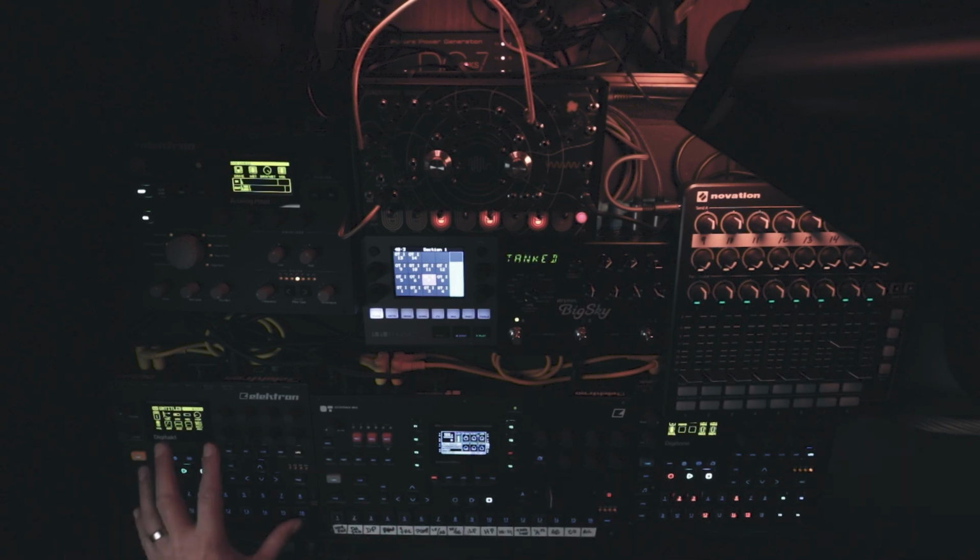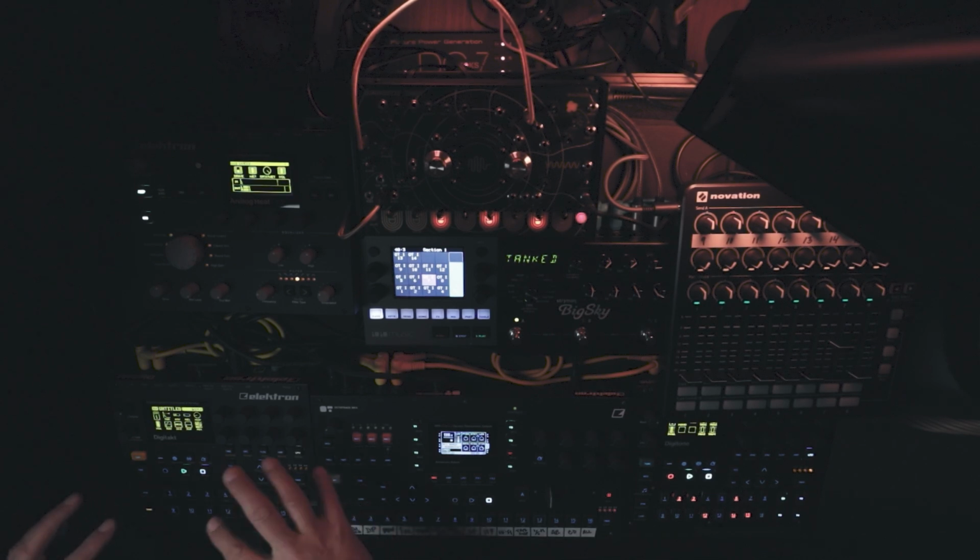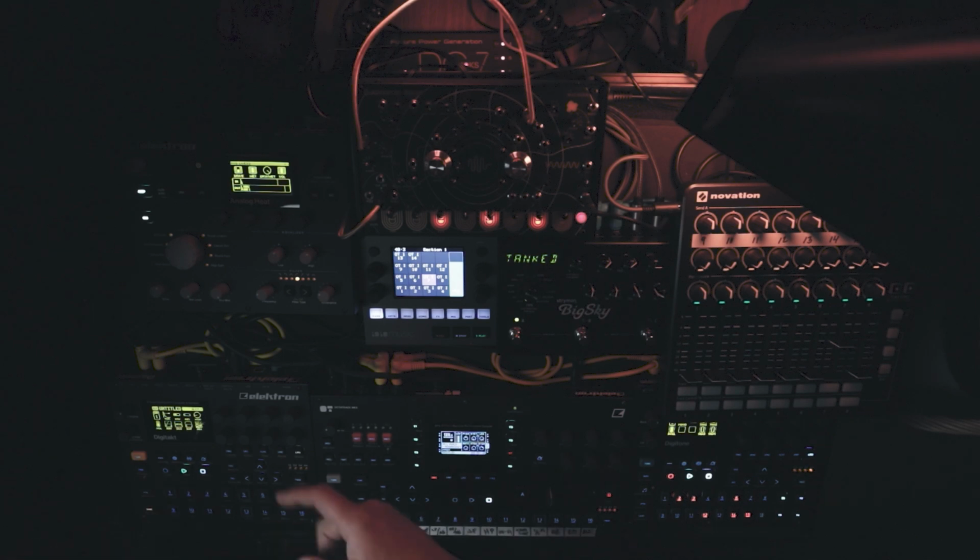Now that said, within the drum elements, the way I organize these is I don't organize it into patterns and songs and things like that and then build from there.